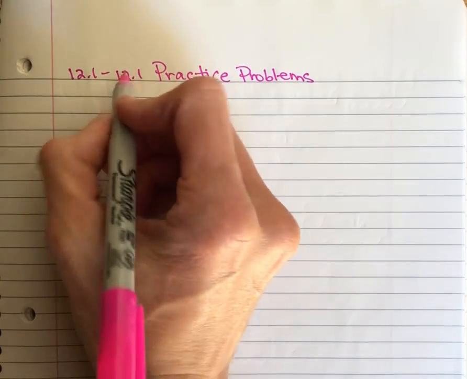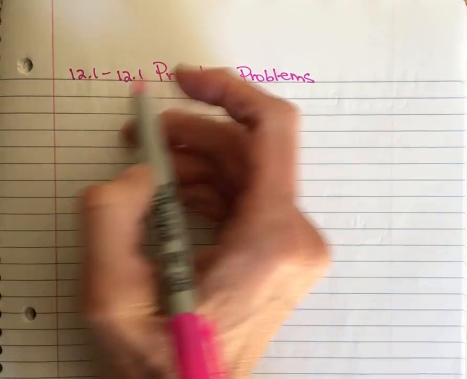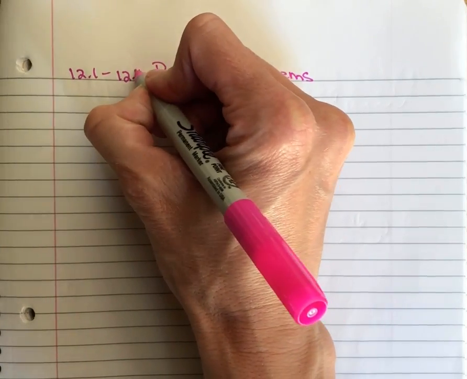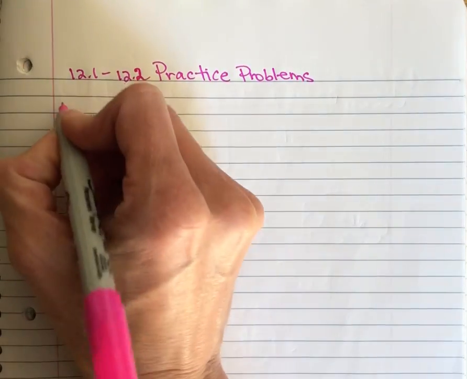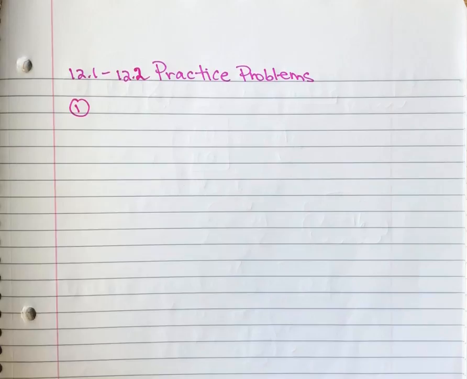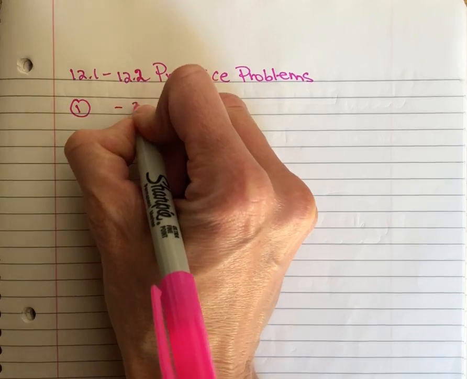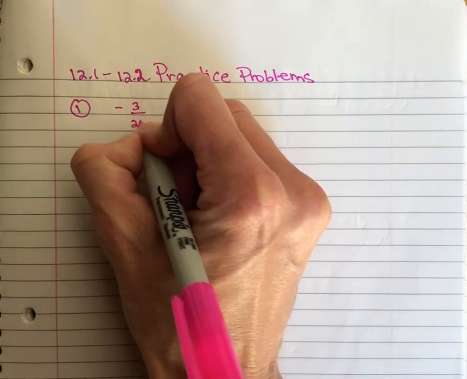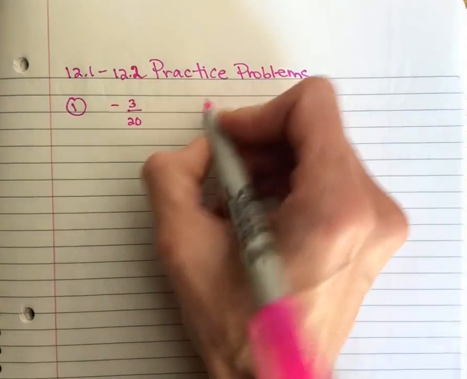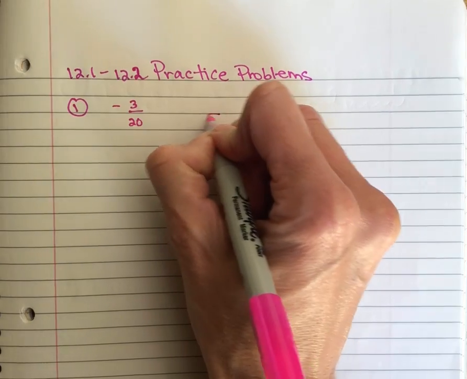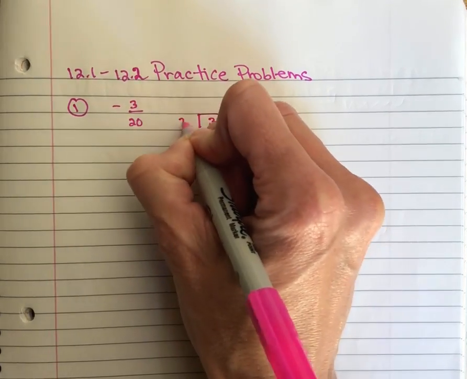We are going to go over the practice problems from 12.1 to 12.2, starting with number 1. For 1 and 2, we are going to be changing these rational numbers into decimals. So we are starting with -3/20. And to change that to a decimal, we need to divide our numerator by the denominator.